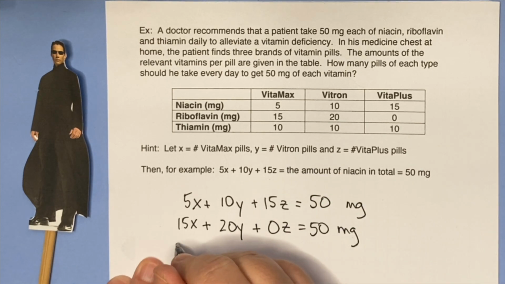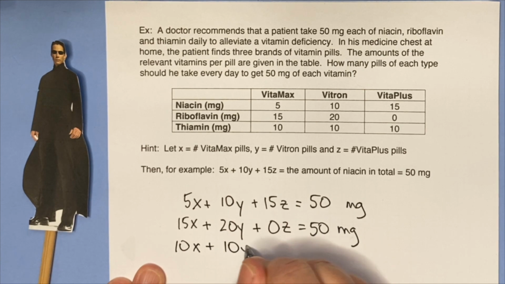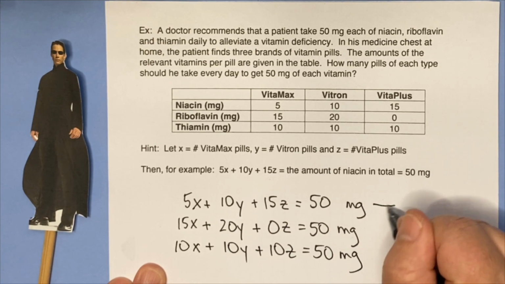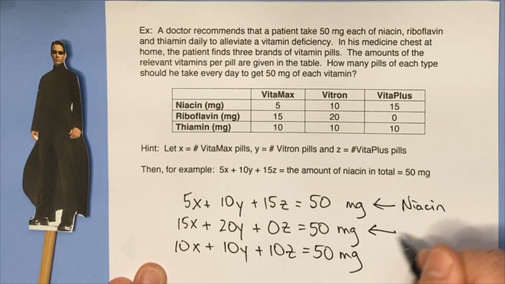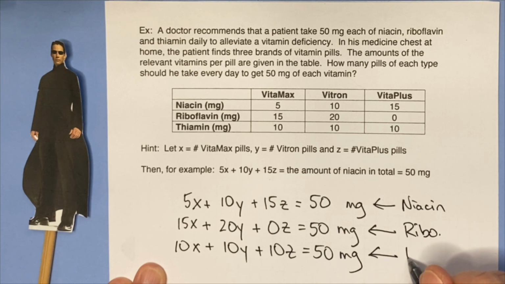And in a similar way, if I take 10X plus 10Y plus 10Z, that should also give me my 50 milligrams. And again, this is the niacin, this is the riboflavin, and this is the thiamine.